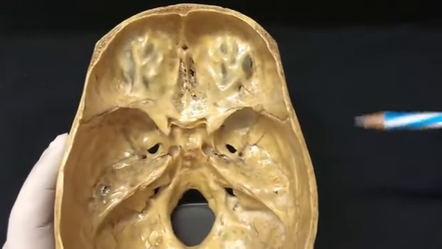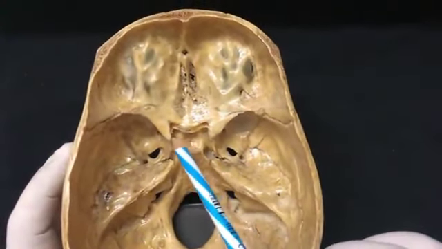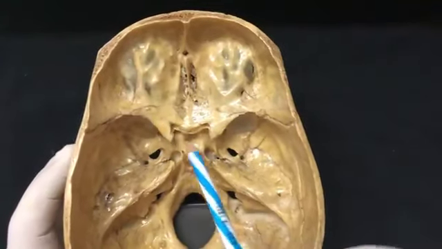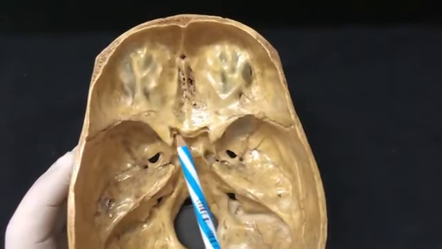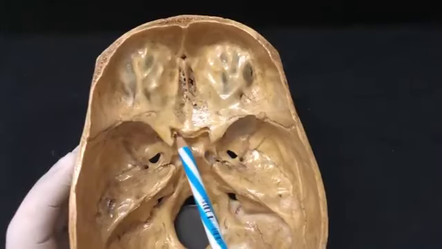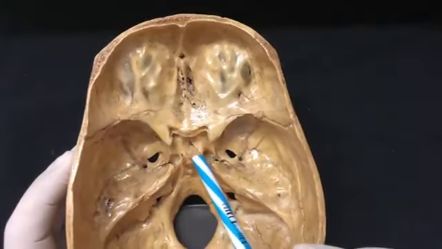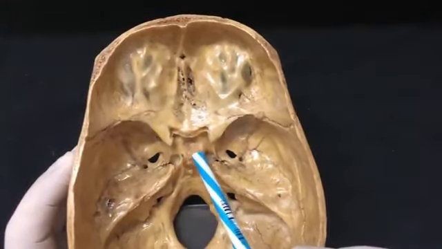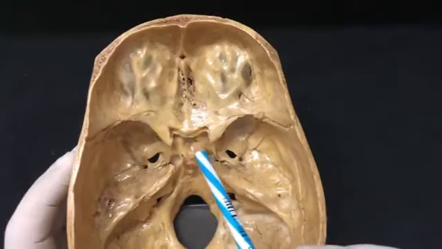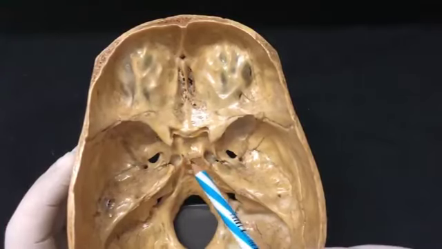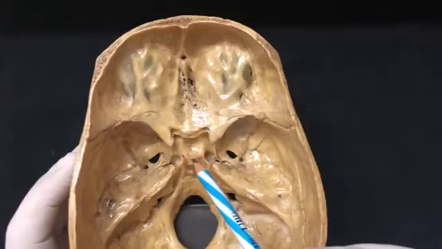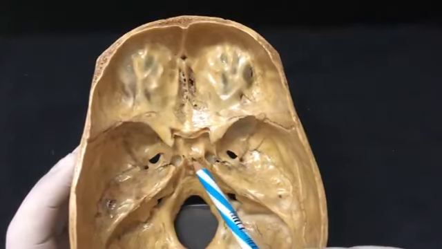If I just give a quick recap of that: these are the optic canals, which are present just inferior medial to the anterior clinoid process. We have this tubercle here called tuberculum sellae. This is dorsum sellae.